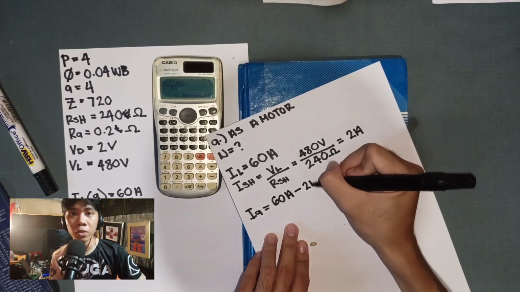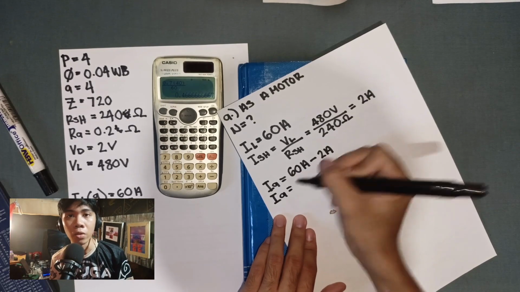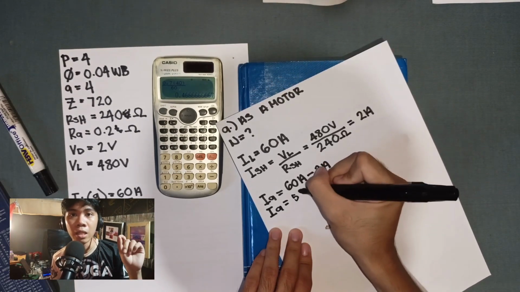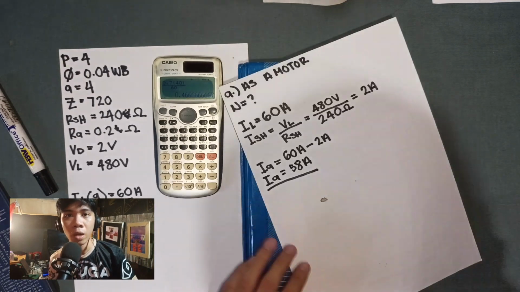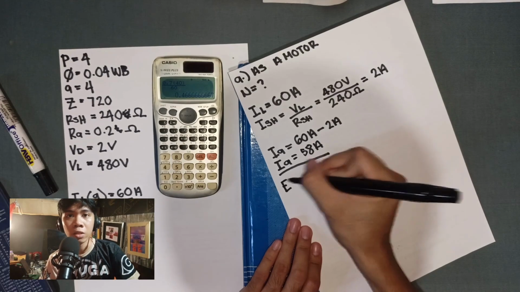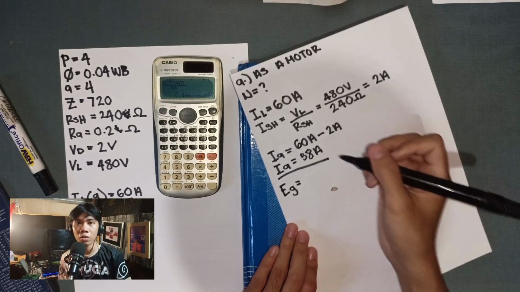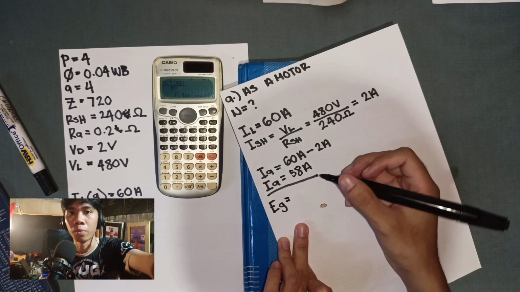So, balik, para masolve natin yung IA, meron tayong formula na IL minus ISH. Then, makuha natin itong 58 amperes. So, ayan yung IA. So, dito naman sa EG, para makuha natin yung EG, kailangan nating kunin yung formula.